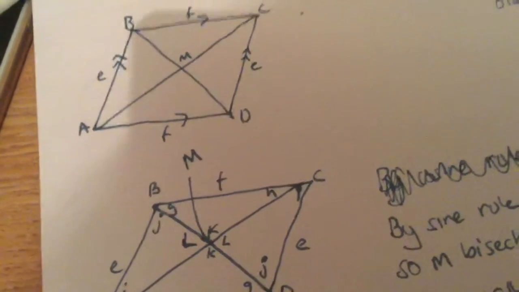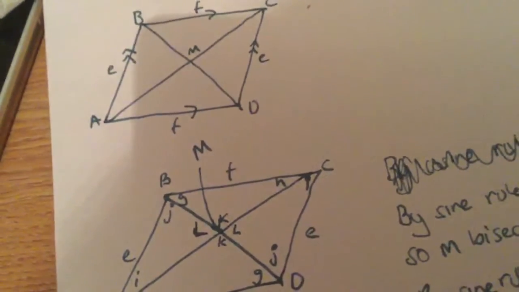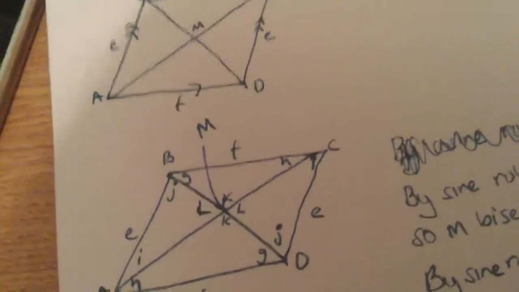How is this proof done? This proof is all about congruent triangles. I'm going to use congruent triangles and the sine rule, and that's all I need. Let's do some logic.